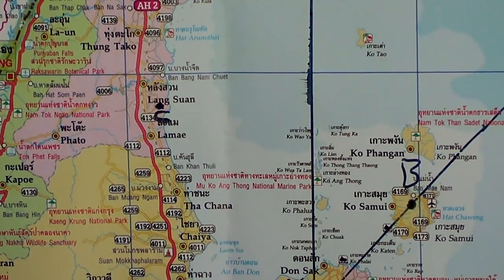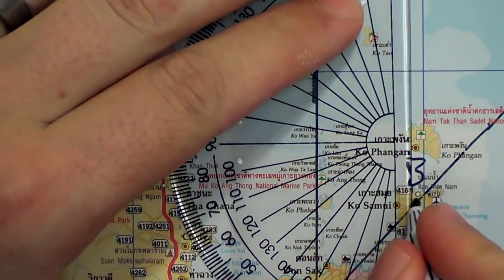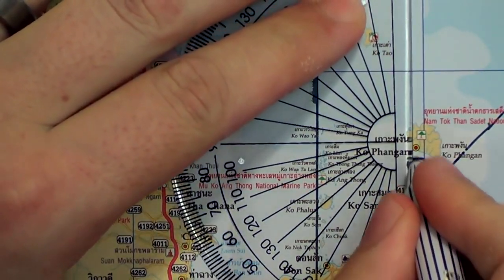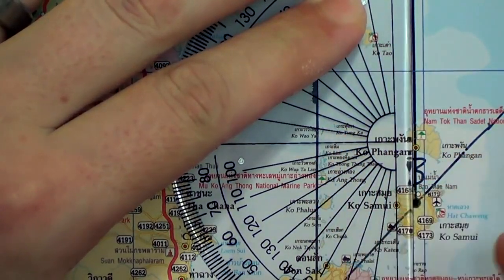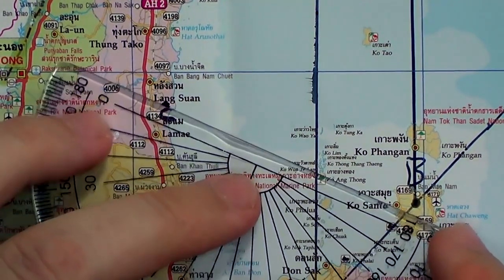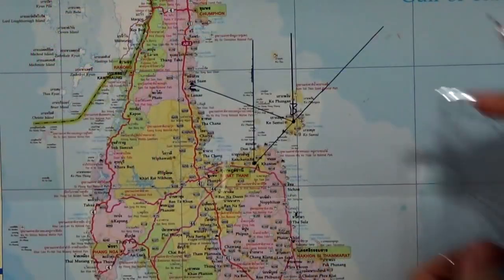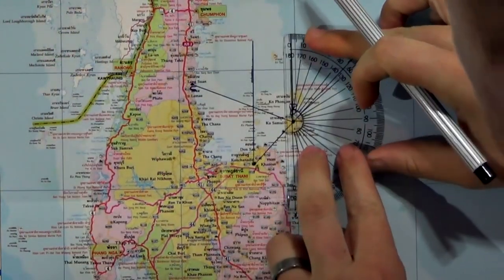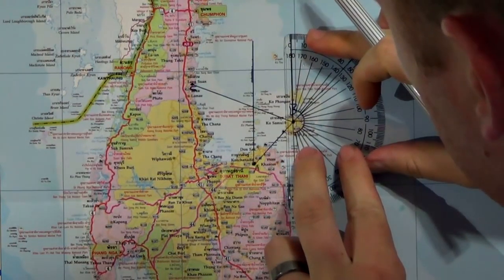First step is to draw your perpendicular line on point B. This is your starting point. You always draw the perpendicular line on your starting point, which in this case is point B. Second step is to draw a line from point B to point C. Now it's very important to place your protractor in the right position. That is step number 3.